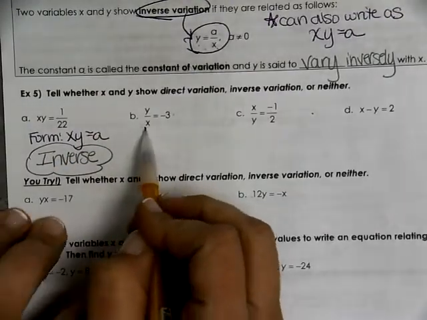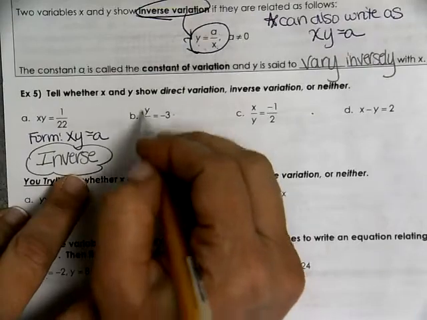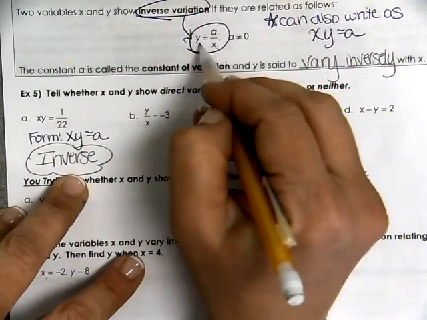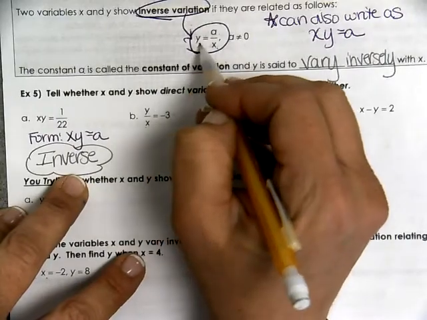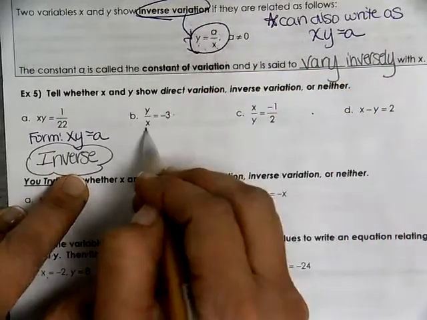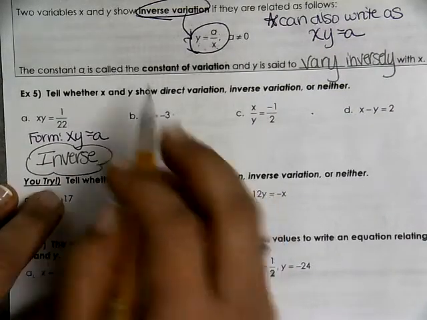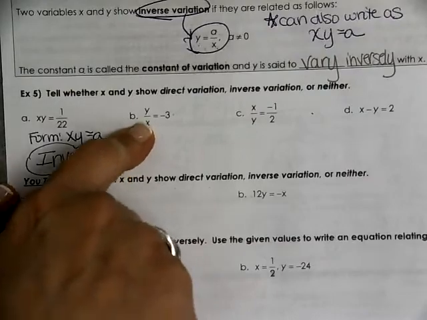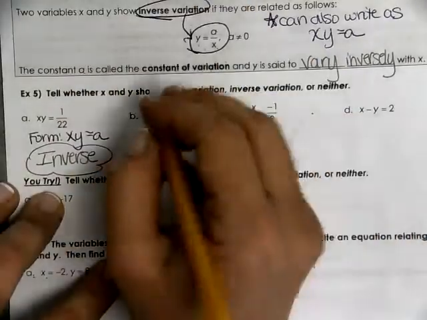In letter B, a lot of people are like, oh, there's division, it's inverse variation. But remember, inverse variation is when we have y equals a divided by x. This doesn't have y equals. So let's try to isolate y and see what happens.